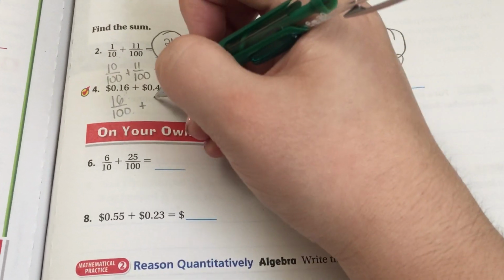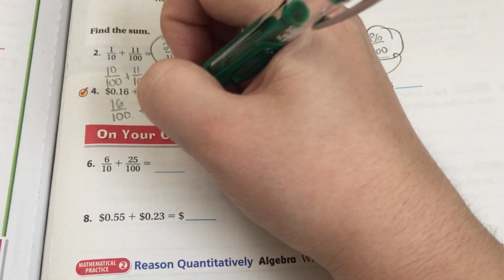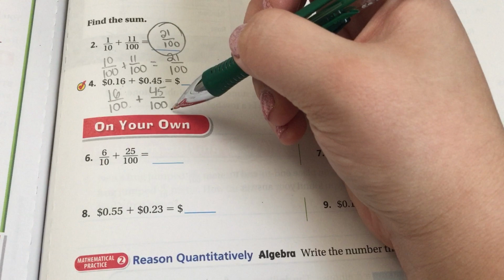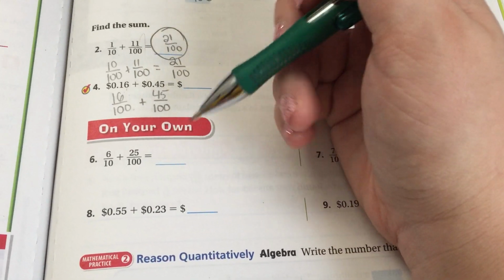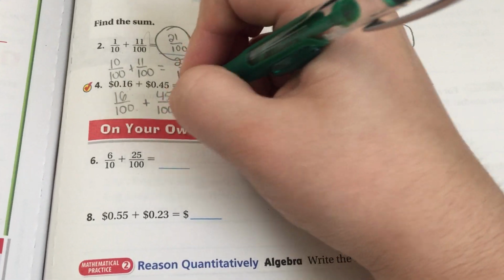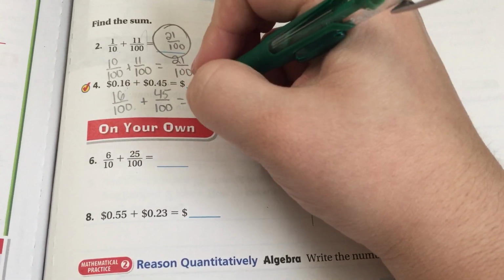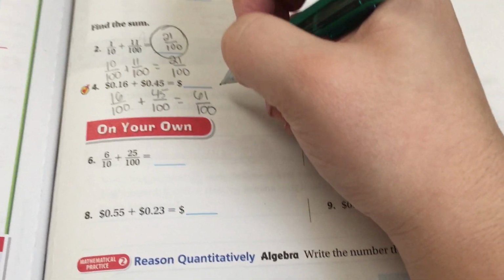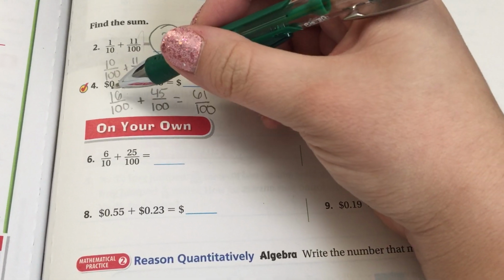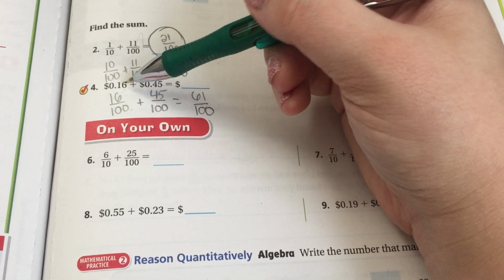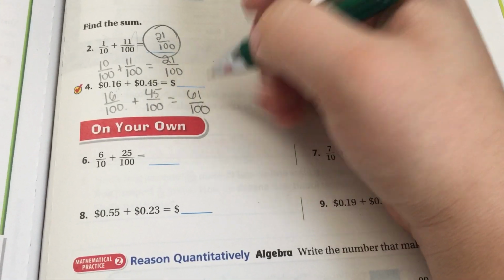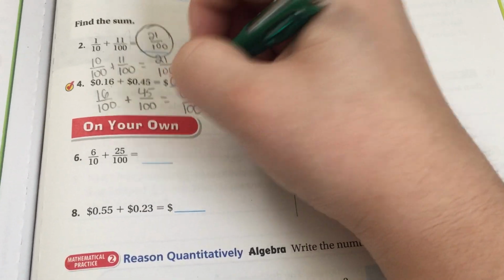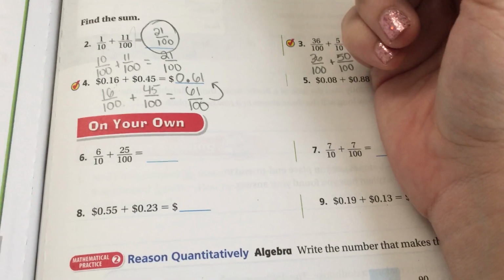Plus 45 hundredths, so 45 cents out of 100 cents. These are already both with 100 as a denominator, so you don't have to go through the step of changing your denominator. And that equals 61 out of 100. But I can't leave my answer like that, because my original problem was in decimal form. So I'm going to turn that into a decimal. And with that being 61 cents, I'm going to do 0 and 61 cents, or 0 and 61 hundredths, same thing.